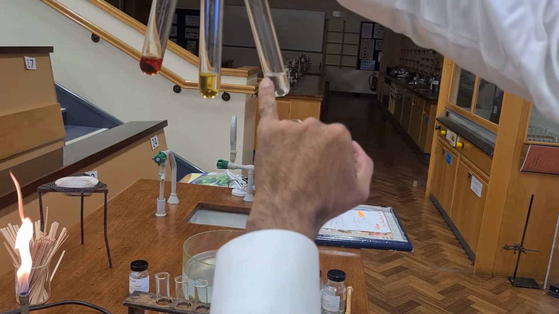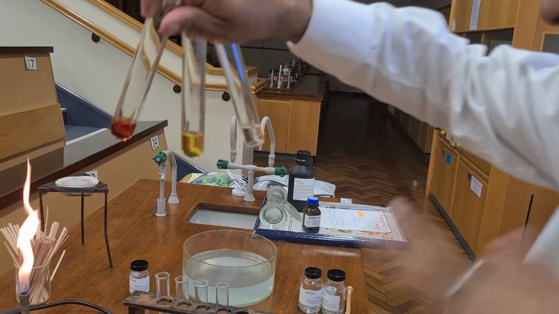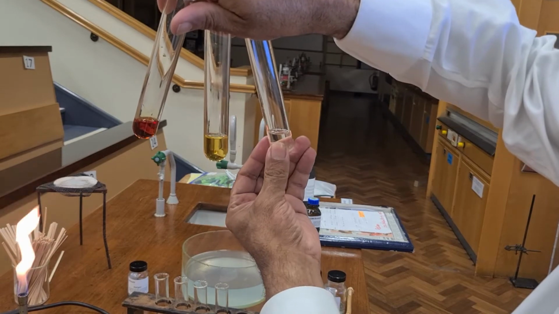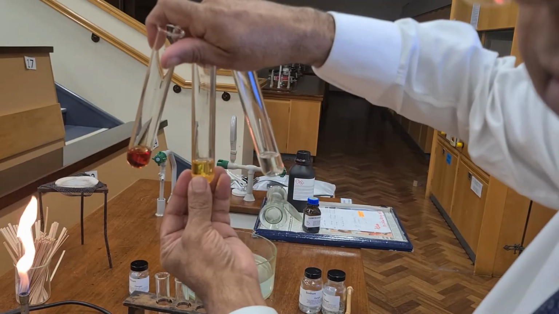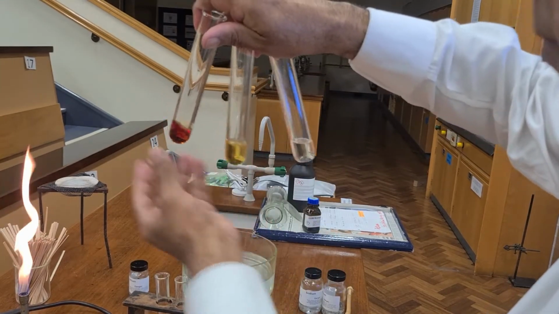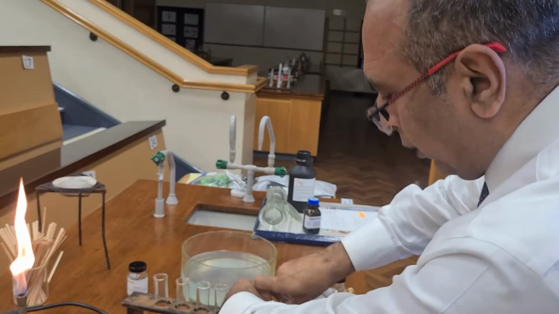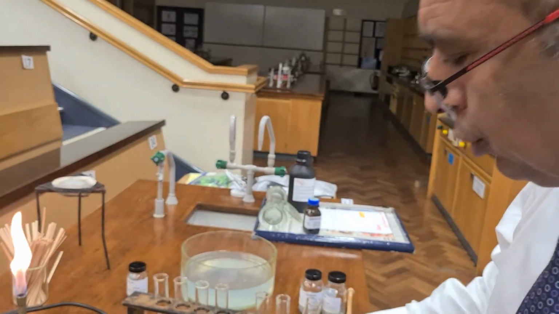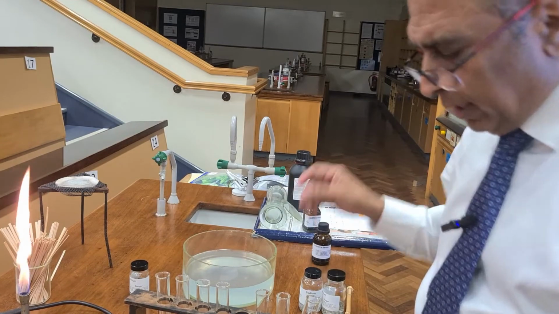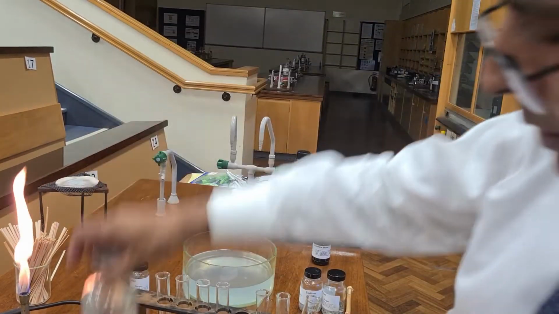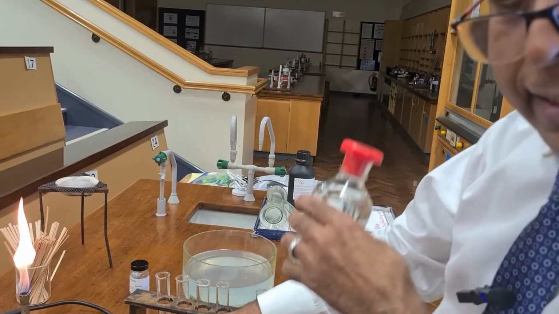The halogens are chlorine, bromine, iodine. Chlorine, bromine, iodine, they are the halogens. And the ions of those are chloride, bromide, and iodide.